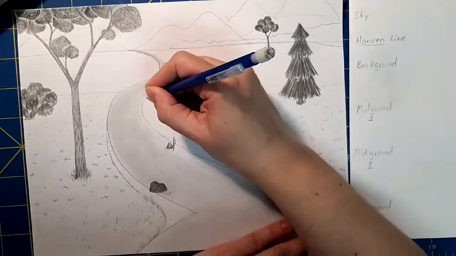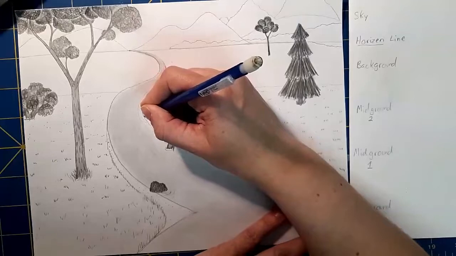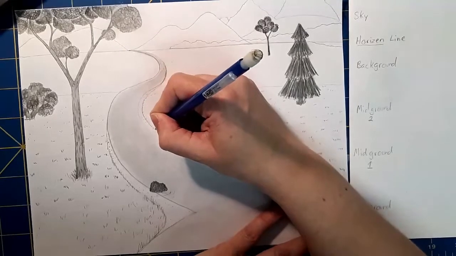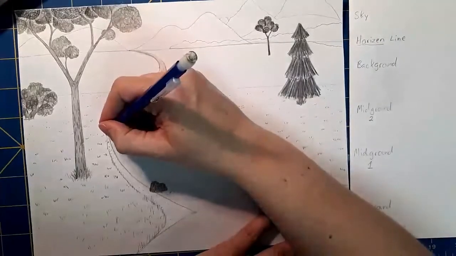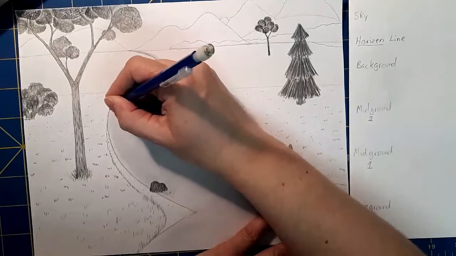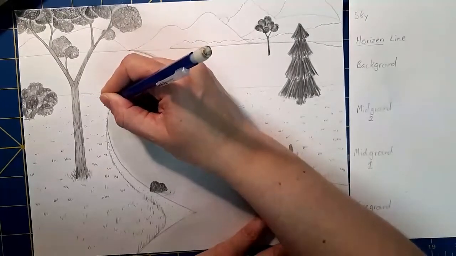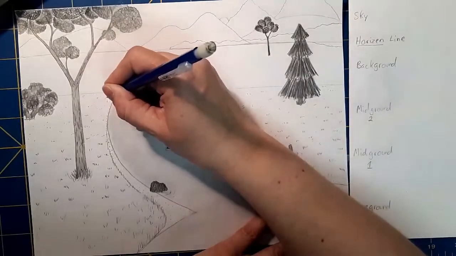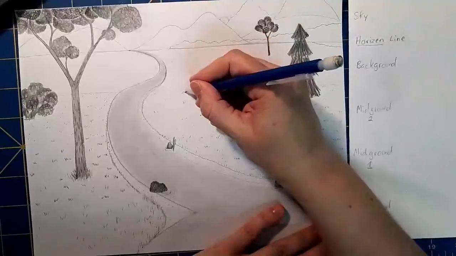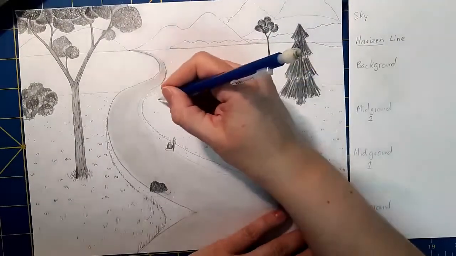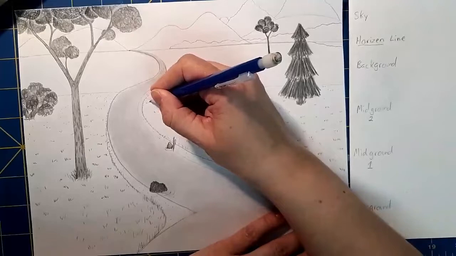But even just a good landscape in general should have a couple different levels to it. At the very least, foreground, background, and one midground. But the more stuff you have, the more overlapping items you have, gives you such a much better sense of space.